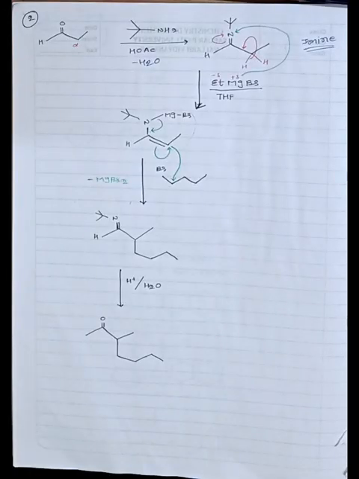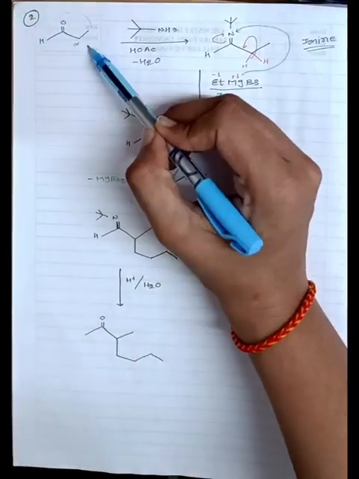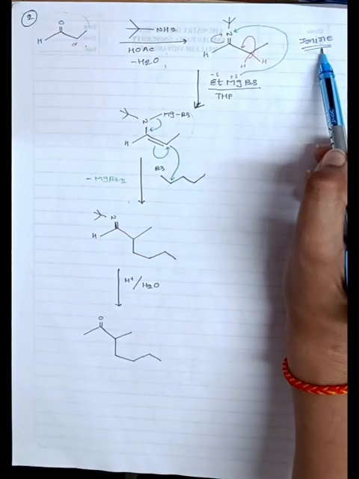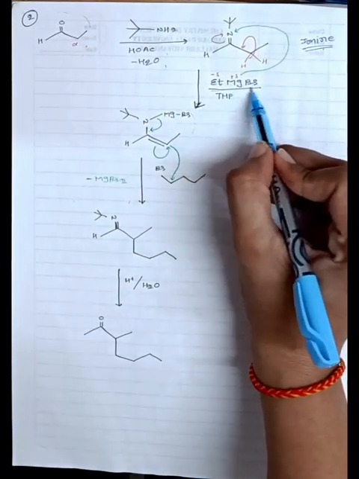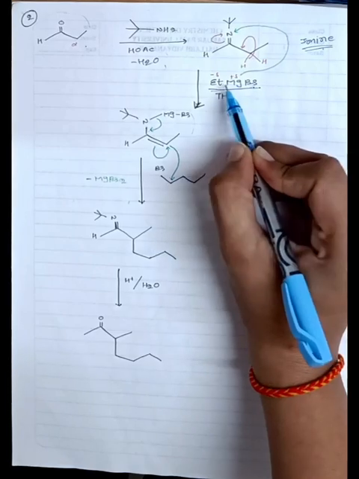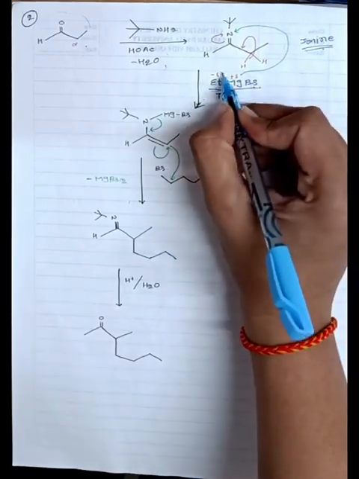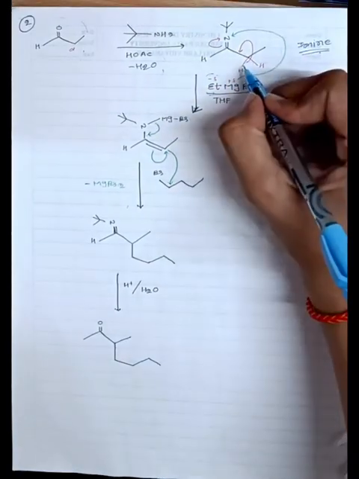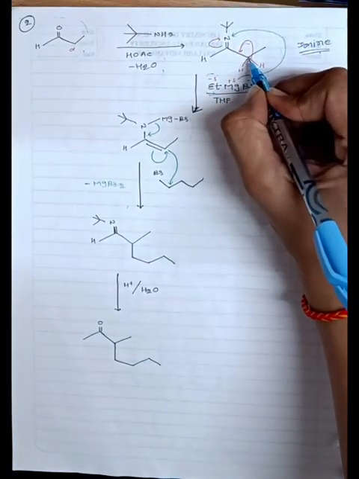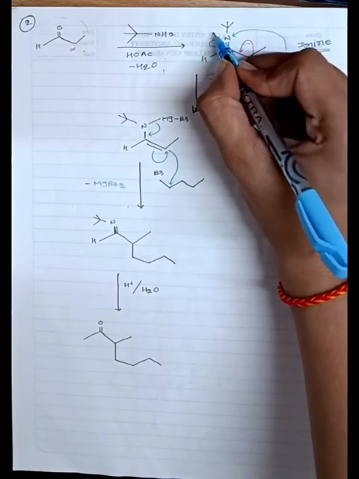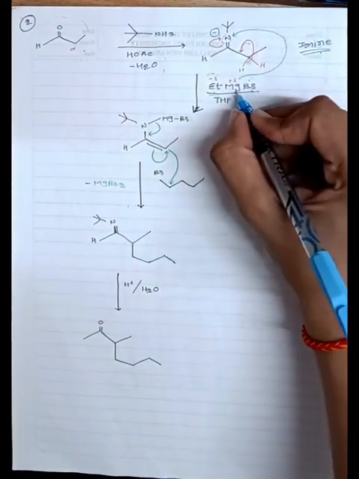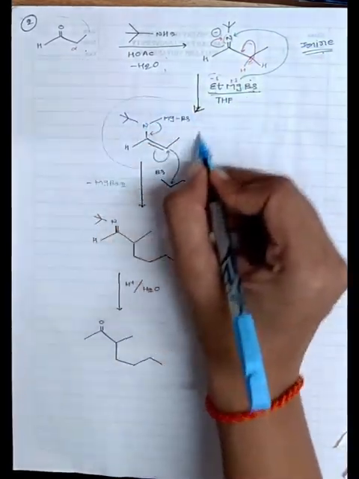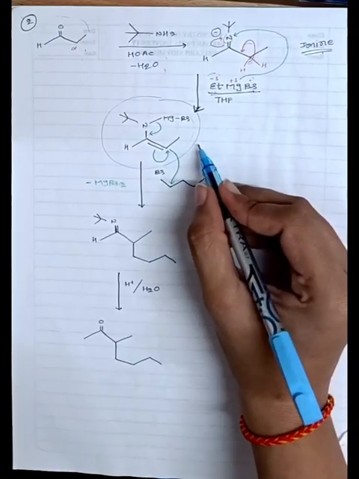Now let's see another example. Here again we have ketone and we have amine. First H2O will be removed and we will get imine. Now again Grignard will react with this imine. Grignard will act as a strong base. Ethyl has partially negative charge, MgBr has partially positive charge. Here due to deprotonation on the alpha carbon, nitrogen is having a negative charge. So this MgBr will get attached to this nitrogen. So this will be forming a metalloenamine.